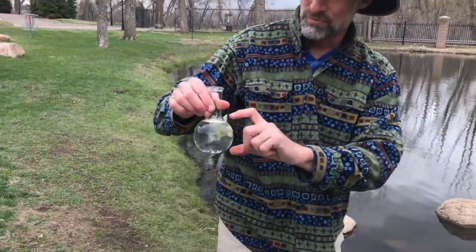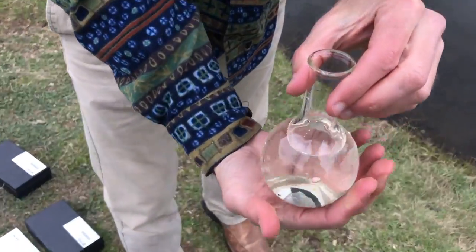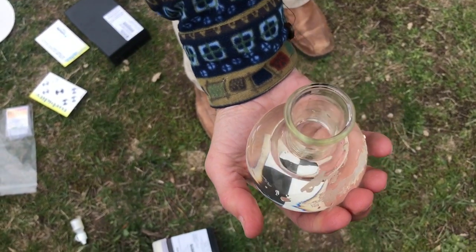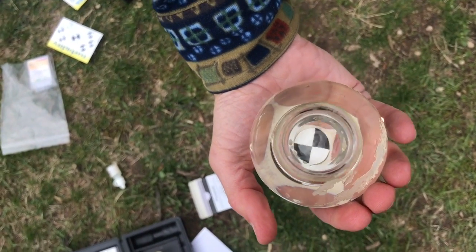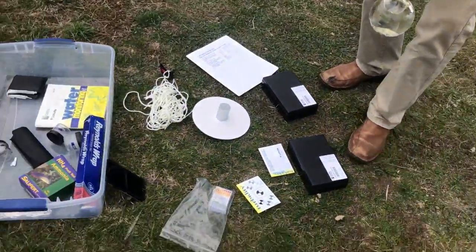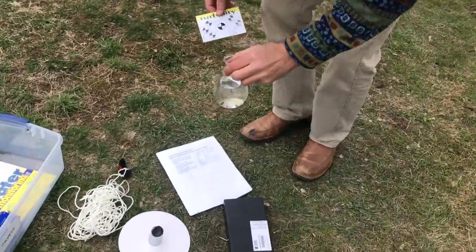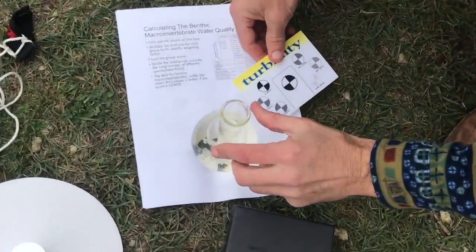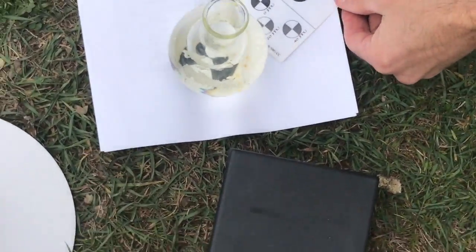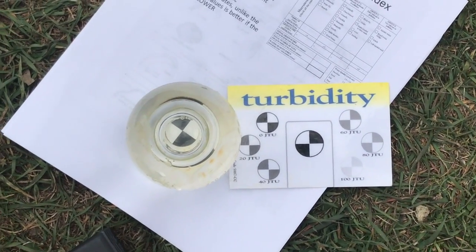I have filled this with our water sample, and I put a Secchi disc on the bottom of it, that black and white alternating colors. You look straight through the top, and we're going to compare that to, if we're not looking through water, to this comparison. Okay, so we're going to set them right here, side by side, and see which of these matches up the most closely with our view through the water column.